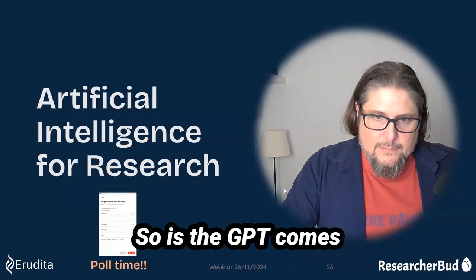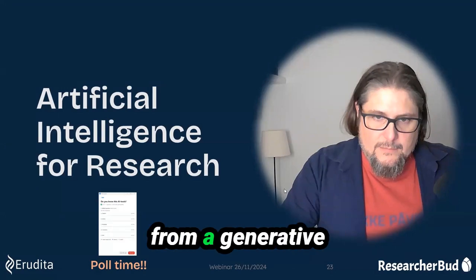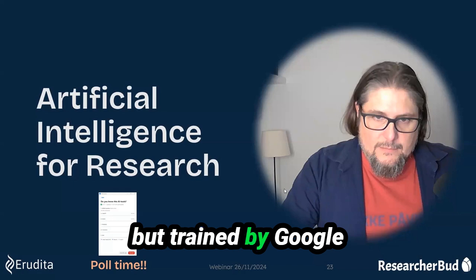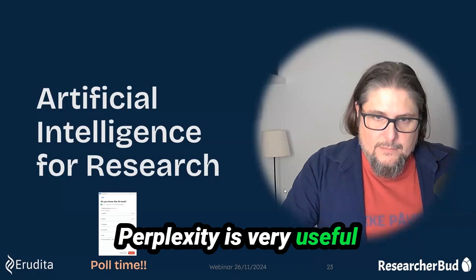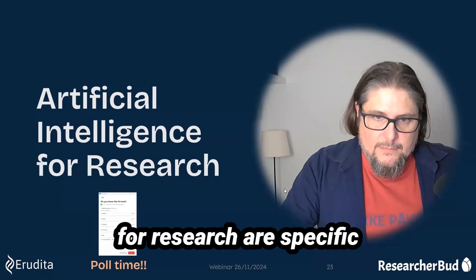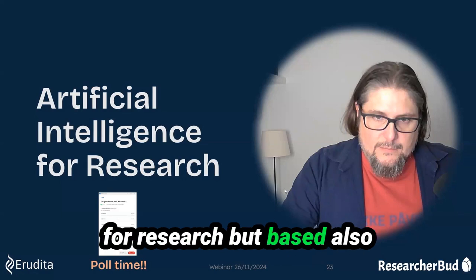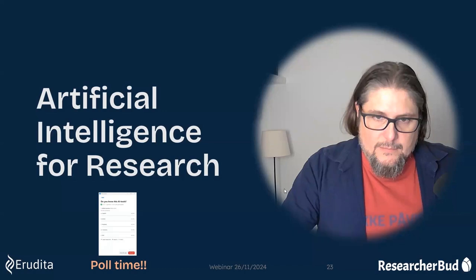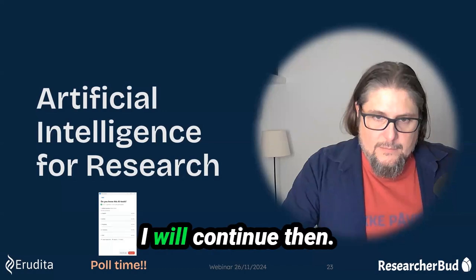Almost everybody knows Gemini. Gemini is the ChatGPT of Google. The GPT comes from generative pre-trained transformer, so it's the same technology, but trained by Google. Perplexity is very useful for asking questions. I will show you something later. And then both Consensus and Elicit are specific for research, but based also on the same technology. Thank you. I will continue then.